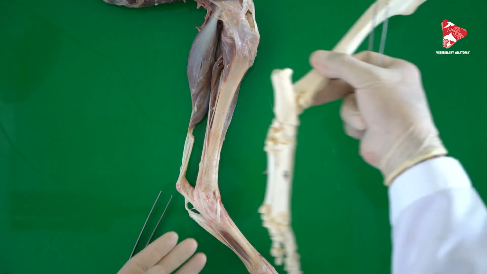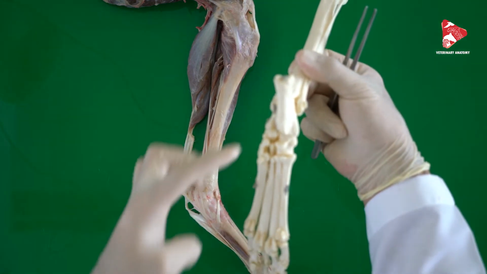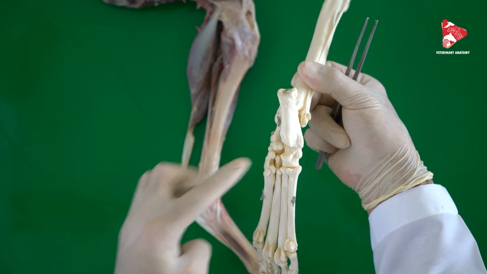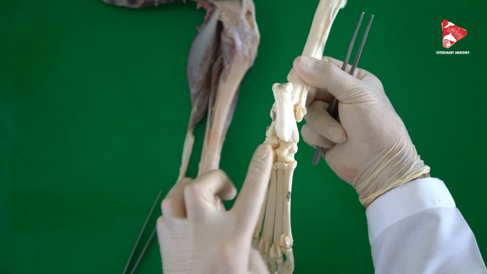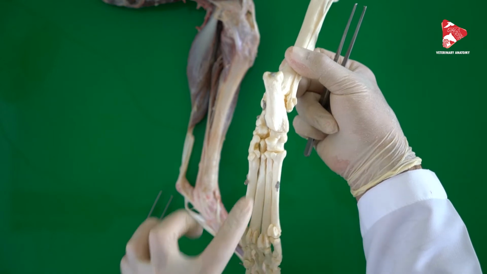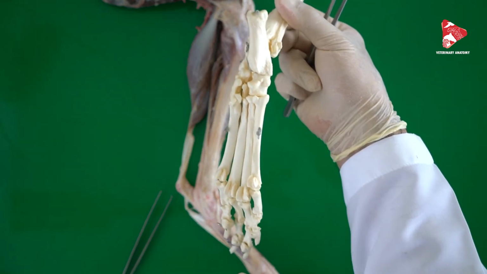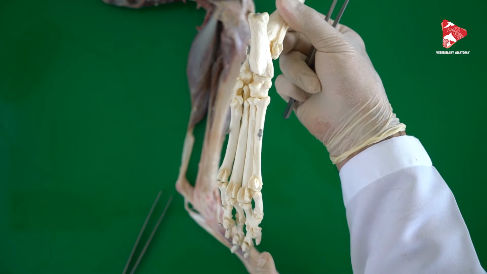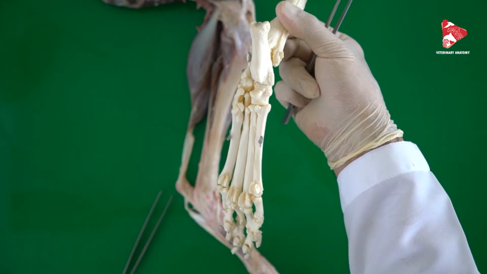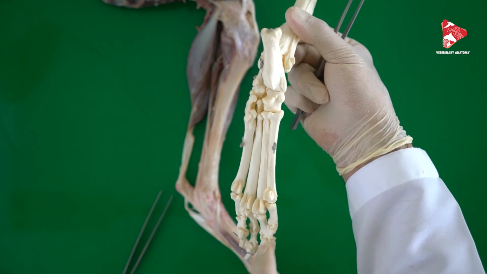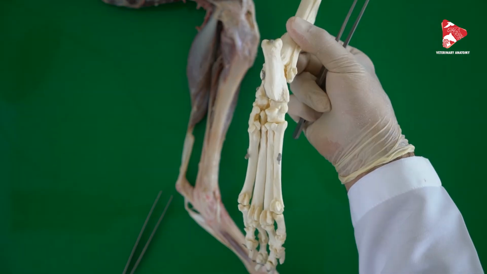So again, here if you look at this area, the tendon of both muscles, actually SDF and DDF, will be divided at this level here and gives four tendons, one to each digit, and they insert, of course, the DDF inserts to the B3 of all digits, and SDF inserts to B2 of all digits.